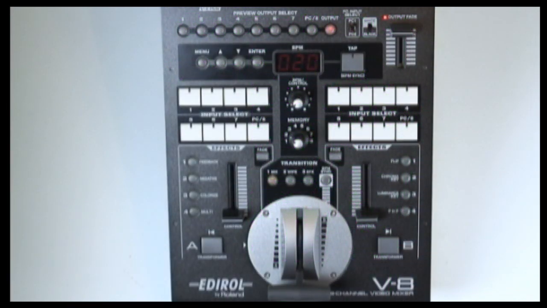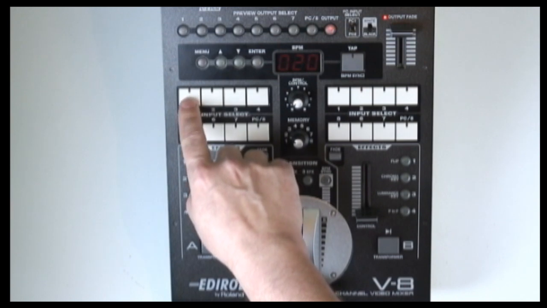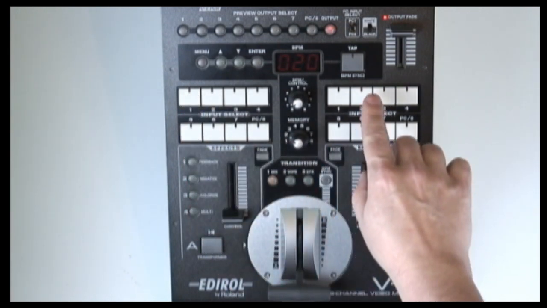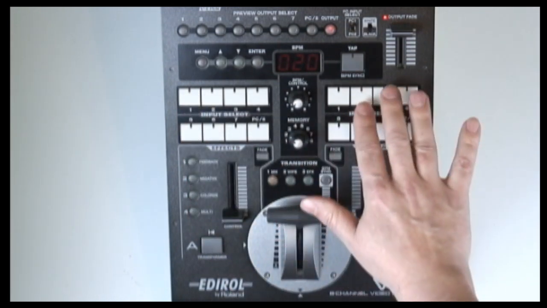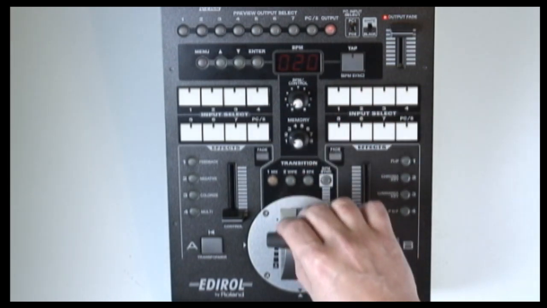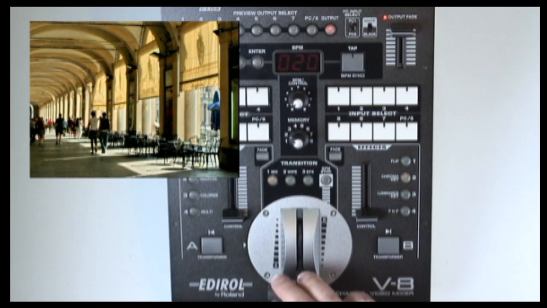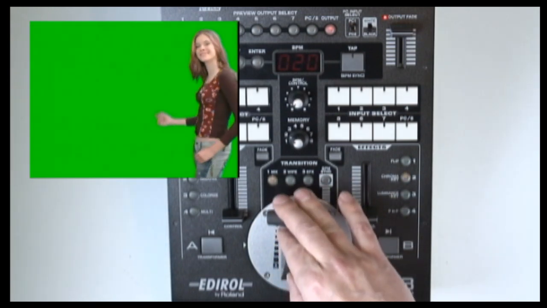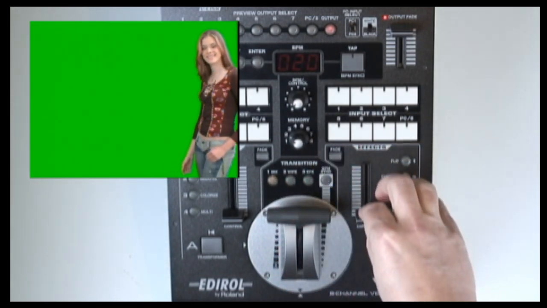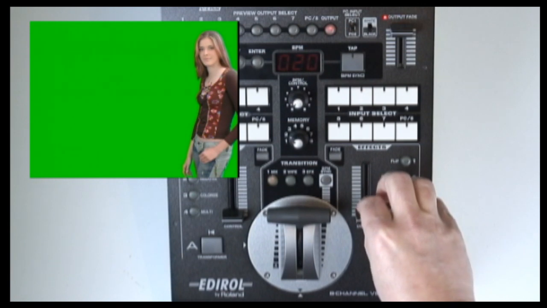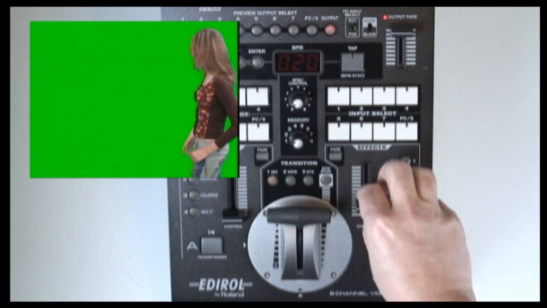Now that we've set our chroma key color, let's perform the chroma key effect. Make sure the T-bar is on A, select your background video on the A bus, and select your foreground key material on the B bus. Turn on the chroma key effect, move the T-bar to B, and use the slider on the V8 or the effects knob on the V4 to adjust how much keying occurs.